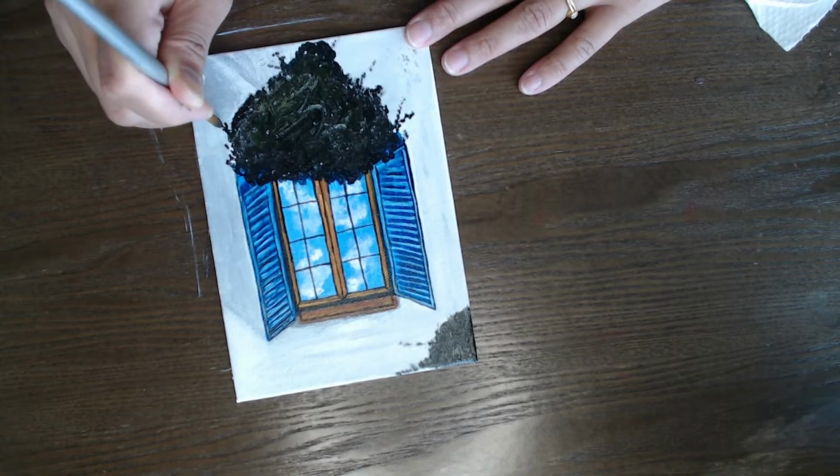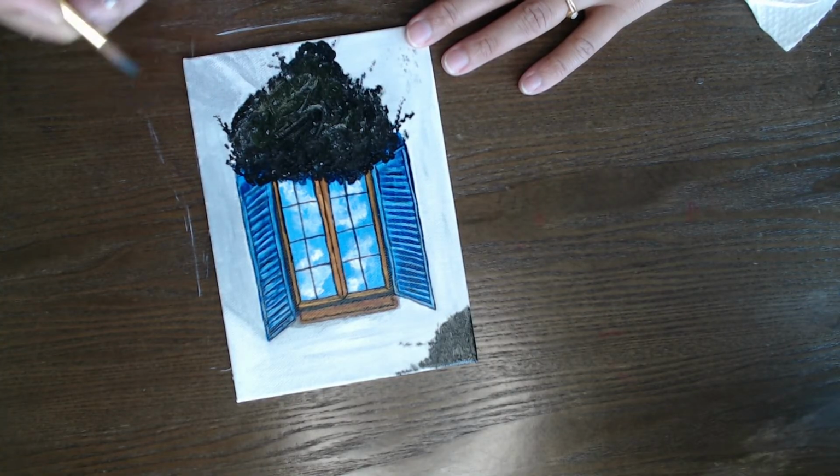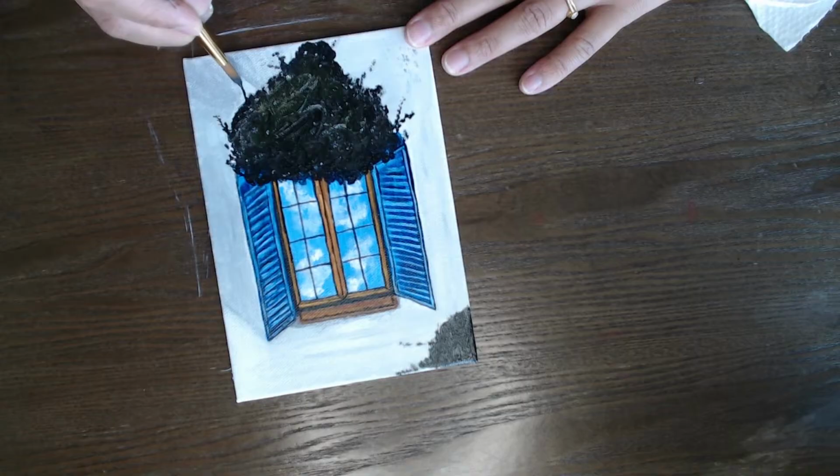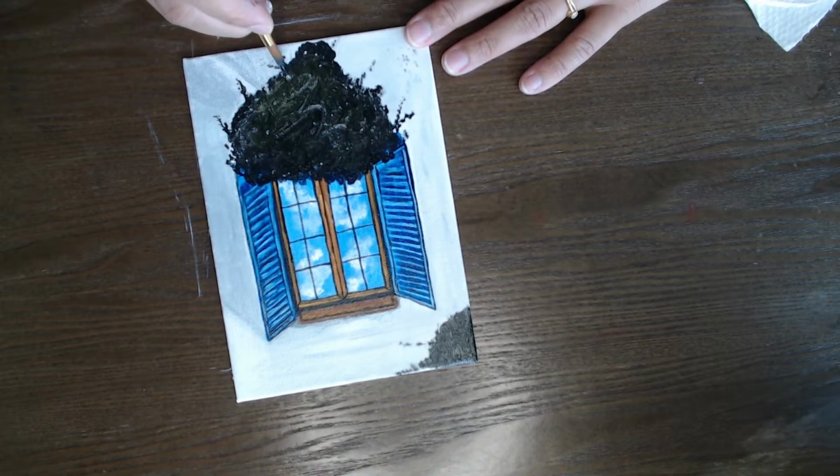Those are coming out. Maybe a few leaves are there here. Maybe a few leaves here, here.